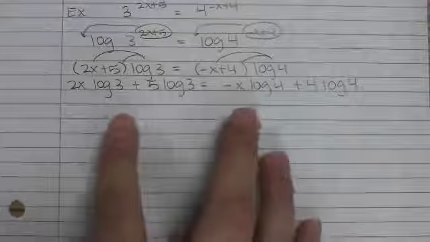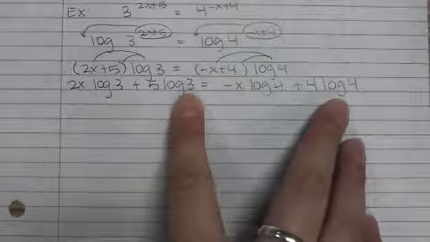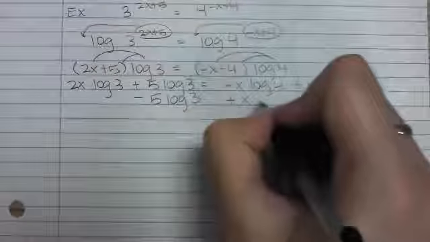So I've got 2x log 3 plus 5 log 3. And that's negative x log 4 plus 4 log 4. And then you'll notice that I've got two pieces with logs and x's, and two pieces with logs without x's. And my goal is to get the x's to one side. So what I'm going to do is I'm going to minus this log over so that my logs without x's are on the right side. And then I'm going to add this one so that my logs with x's are on the left side. Now, so that's gone and that's gone.